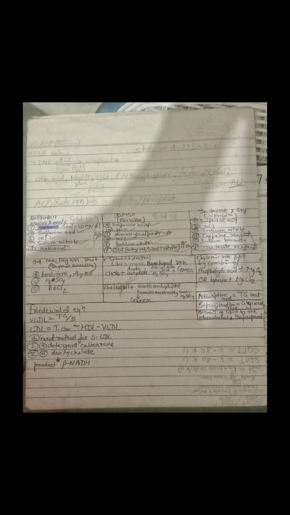Here the reagents are sulfanilic acid, HCl, sodium nitrite and methanol. Whereas in the DMSO method for bilirubin, the reagents used are sulfanilic acid, HCl, sodium nitrite, dimethyl sulfoxide and a standard, that is a stain.